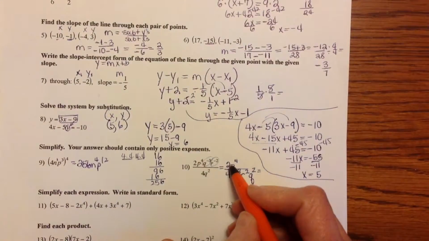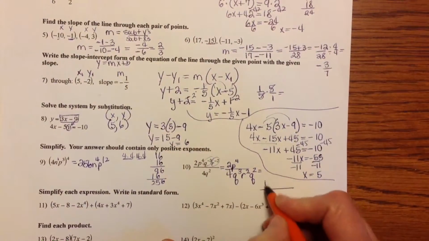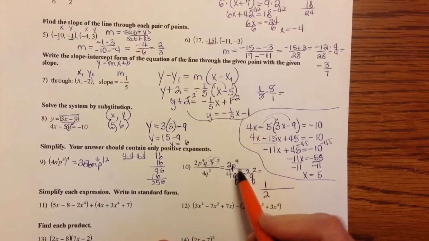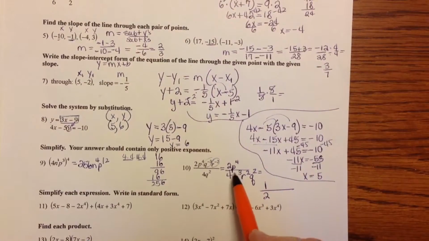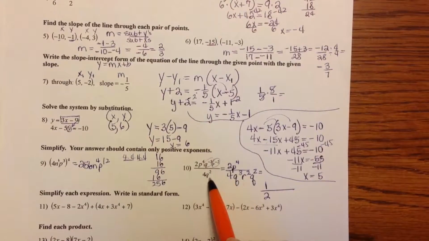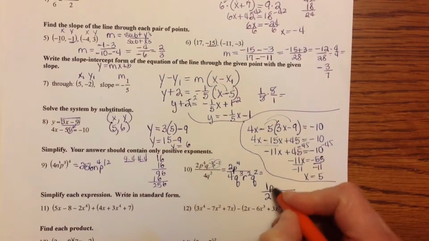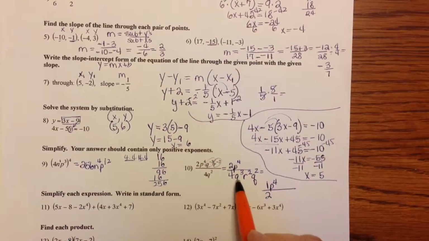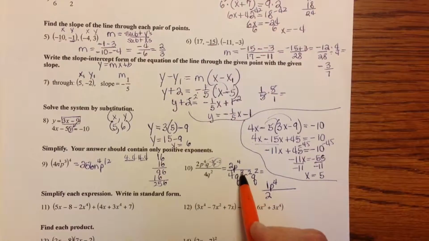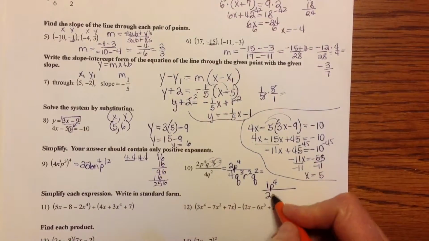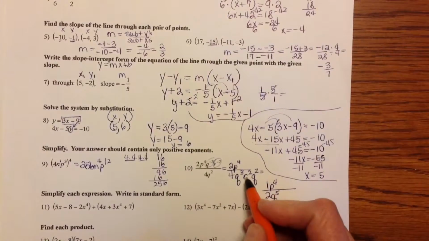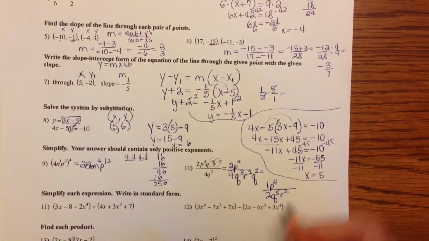So now we'll reduce. The 2 fourths will reduce to 1/2. Let's do the p's first. I think I only have 4 p's, so we have those on top. We have q's. We have 3 q's and 2 q's, so we have 5 q's on the bottom. And we have 2 r's, and they're on the bottom.